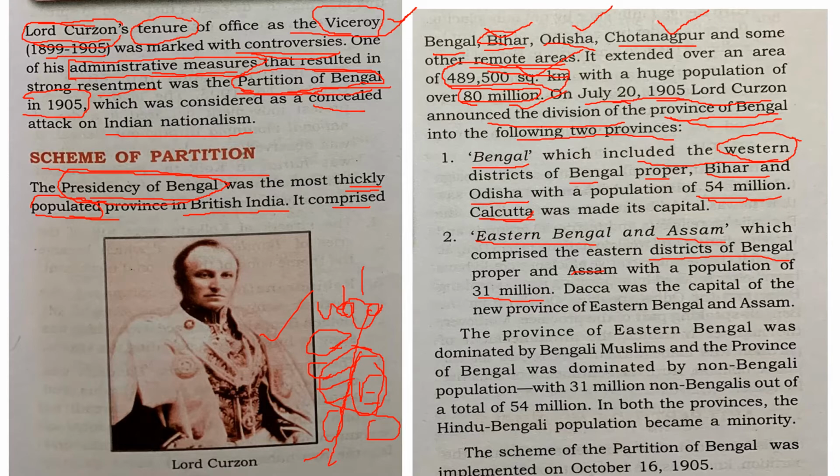So what was the population in this place? 31 million. So of the 85 million population, on the basis of reasons called administrative reasons, more area and other things, they divided it into two parts. And so the province of Eastern Bengal was dominated by Bengali Muslims, and the province of West Bengal was dominated by the non-Bengali population. So East Bengal was dominated by Muslims and West Bengal was dominated by non-Bengalis, that means mostly Hindus. So the Hindu Bengali population became a minority in both the provinces.